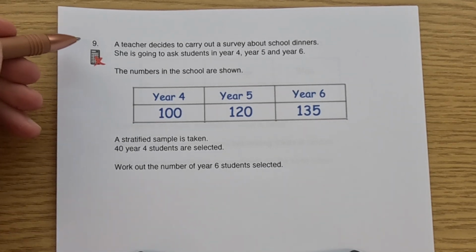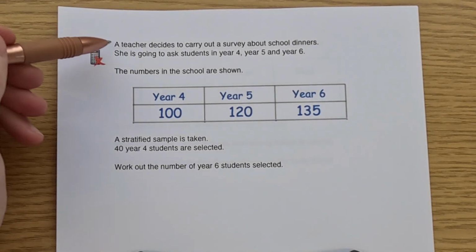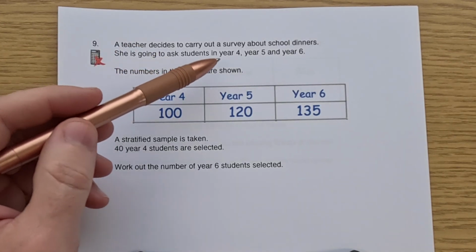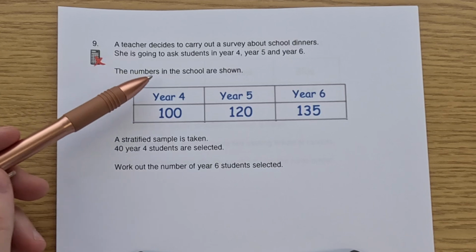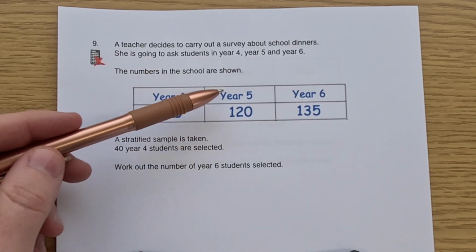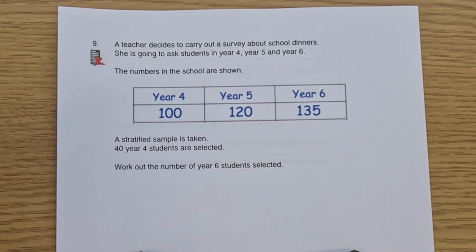Okay, let's look at our next question, question number 9. So question number 9 says the teacher decides to carry out a survey about school dinners. And she's going to ask students in year 4, year 5 and year 6. And the numbers in the school are shown. So there's 100 year 4 students, 120 year 5 students and 135 year 6 students.